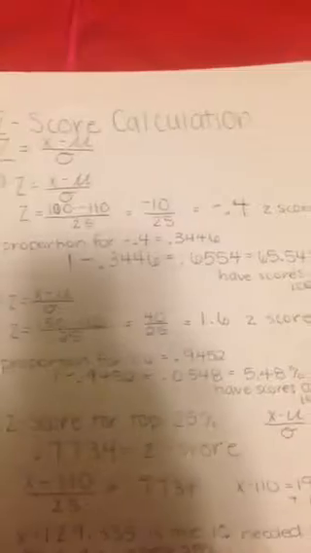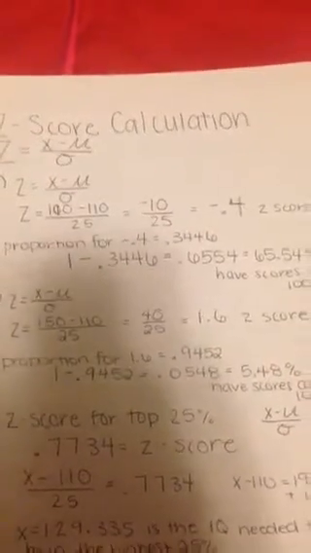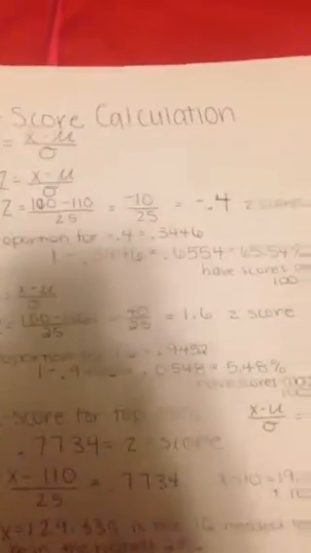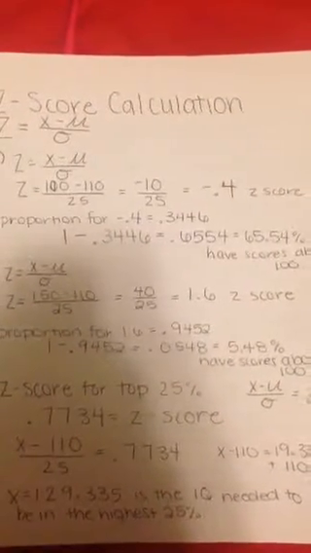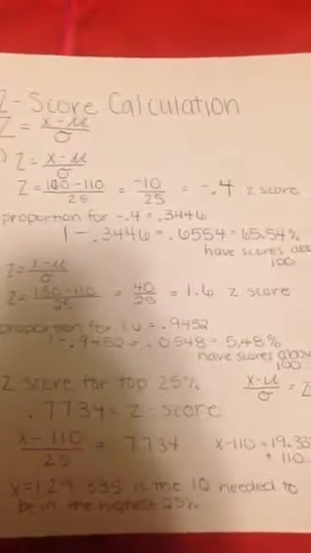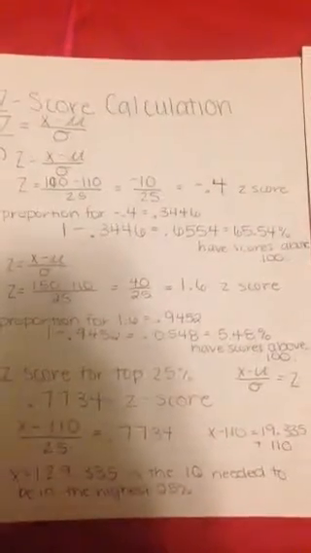0.3446. Now it asks for scores above 100. So the number 0.3446 is numbers up to 100. So you subtract 0.3446 from 1 and it gets you 0.6554. So 65.54% of people have scores above 100.